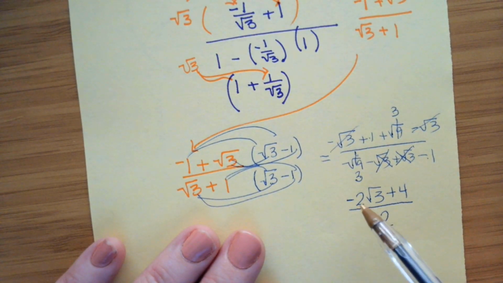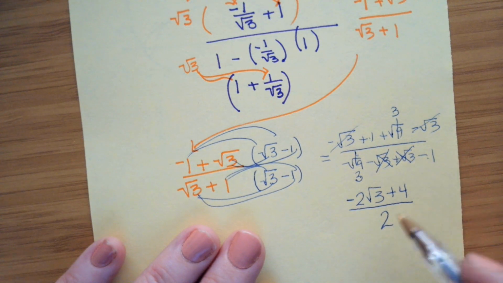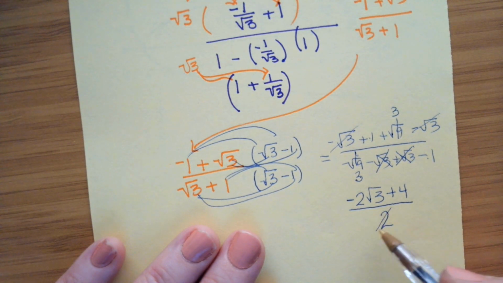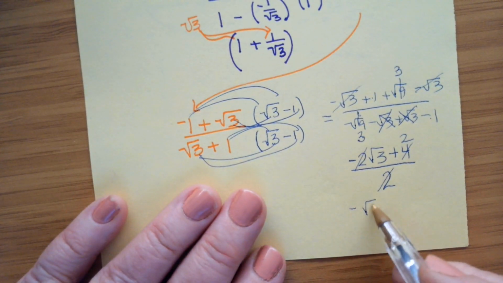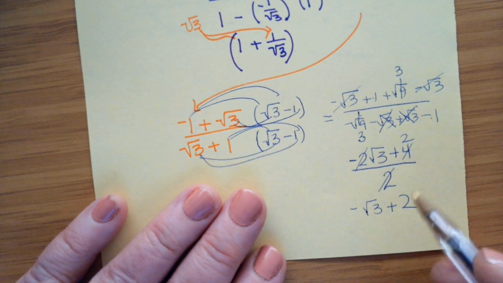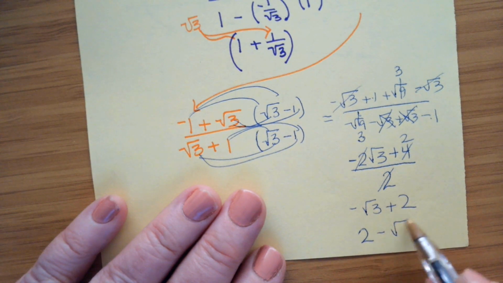The next thing I need to do is simplify, and I'm going to simplify everything by 2. So this is going to cancel with this, and this becomes a 2. Negative square root of 3 plus 2, or you might see it written as 2 minus square root of 3.